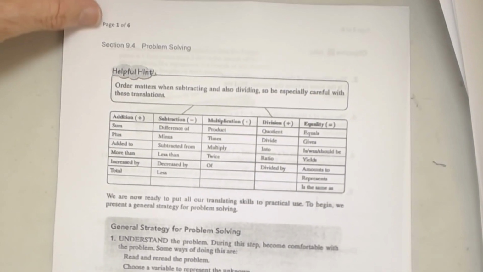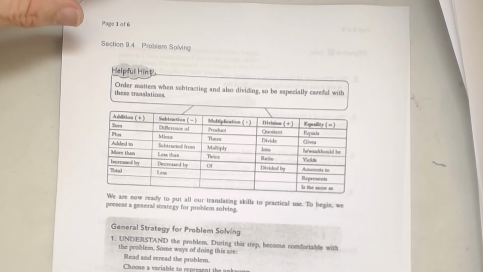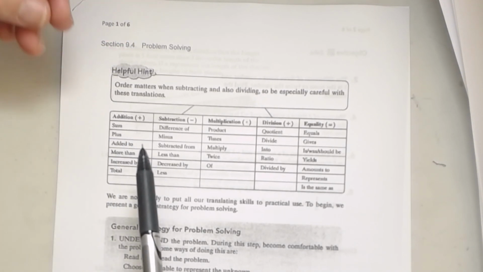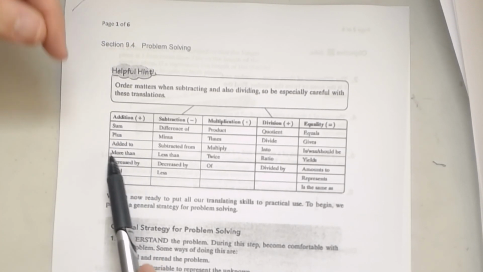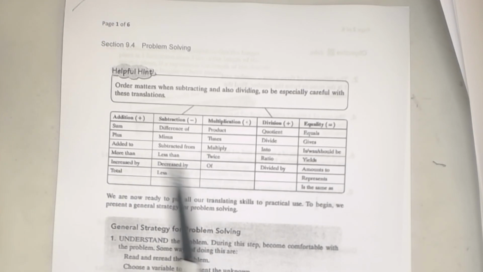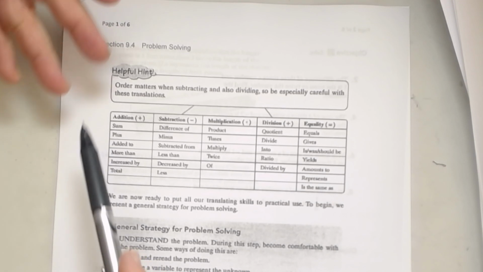Okay, so on this first page is a table of words. And the addition part is very easy to remember. Sum means addition, plus means addition, added to means addition, more than means addition, increase by, and total. That all represents addition.